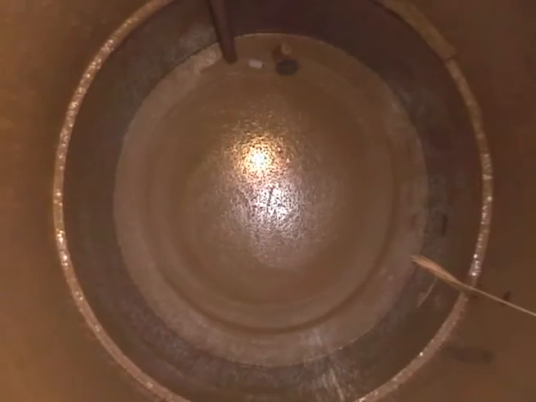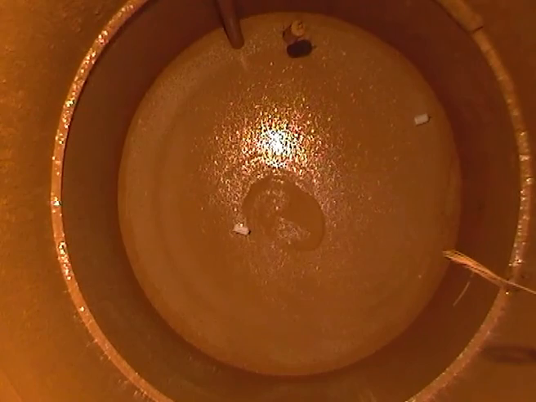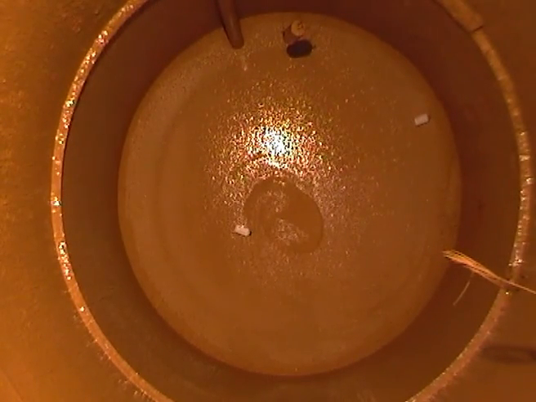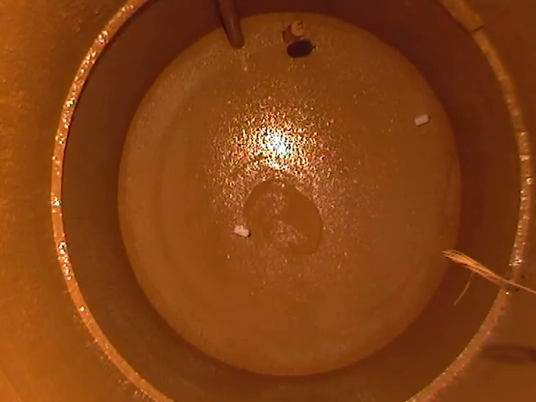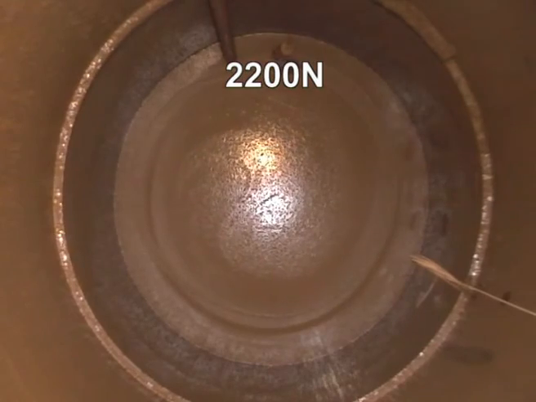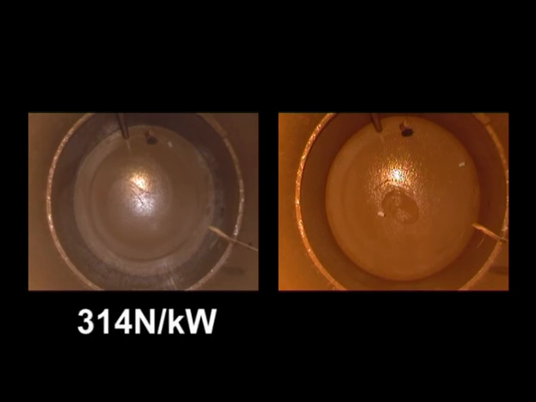The first test is performed with the Flygt agitator. As we can see, the agitator is creating a movement in the entire tank. Now we have changed to the competitor mixer, and as we can see, there's no visible movement whatsoever. The Flygt agitator produced a thrust of 2,200 newtons using 7 kilowatts, giving us a thrust power ratio of 314 newtons per kilowatt.